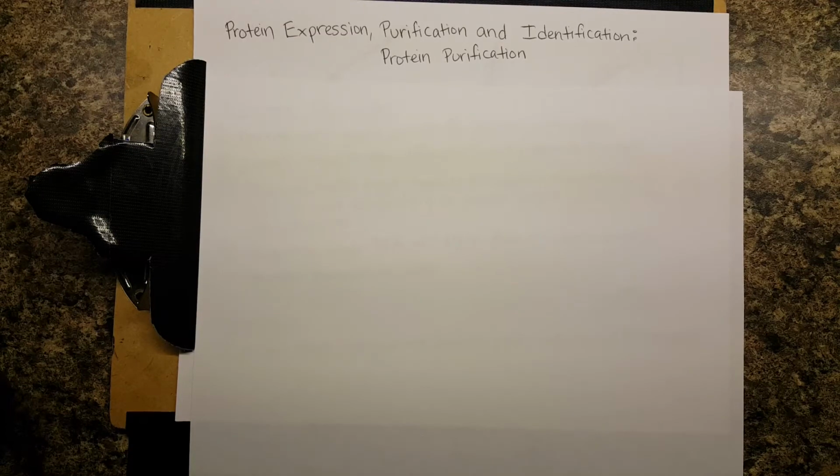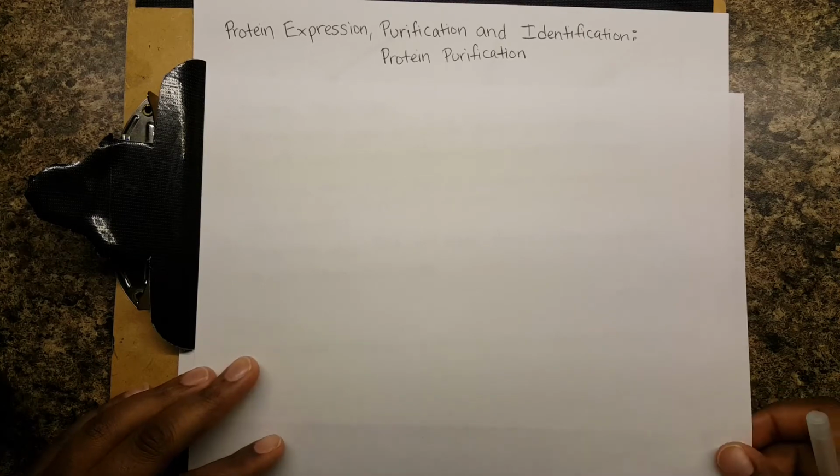Hello, hello, hello. Welcome to the next portion of protein expression, purification, and identification. This time we're talking about protein purification, my favorite.